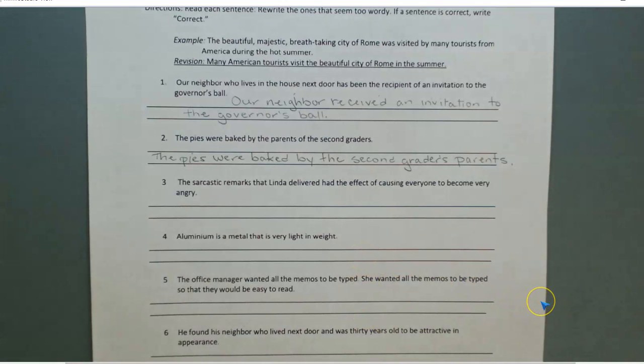Number 3, please. The sarcastic remarks that Linda delivered had the effect of causing everyone to become very angry. Just one, please. Okay, Avery? The remarks that Linda delivered had the effect of causing everyone to become angry. If we take out sarcastic, how do we know why everyone got mad?